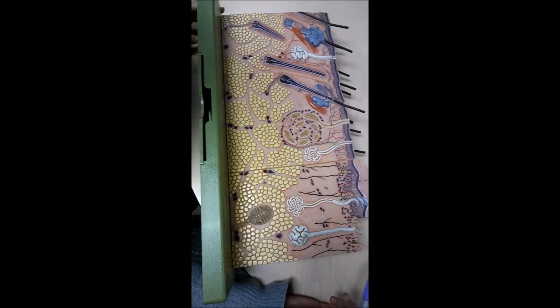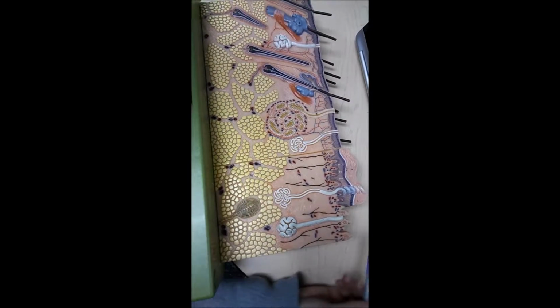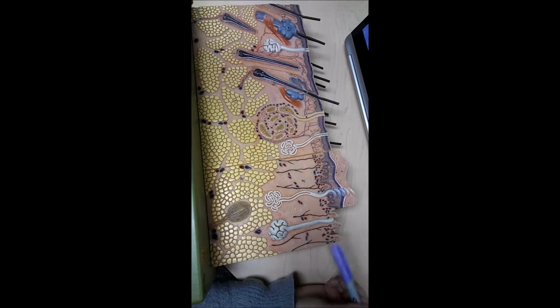It's the outermost layer. It contains most of the epidermis thickness.